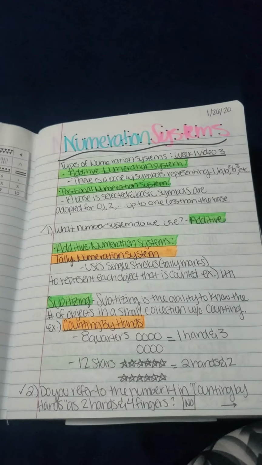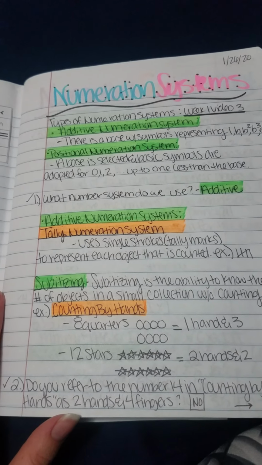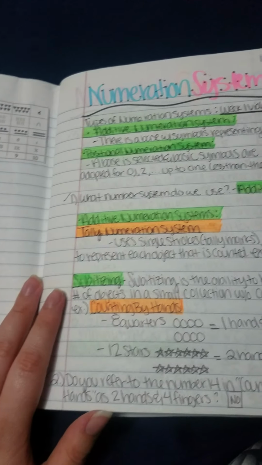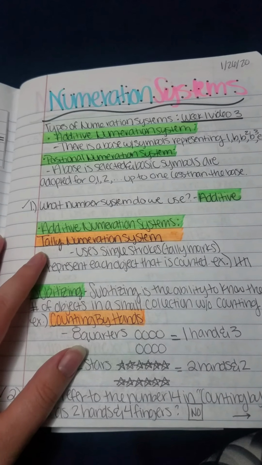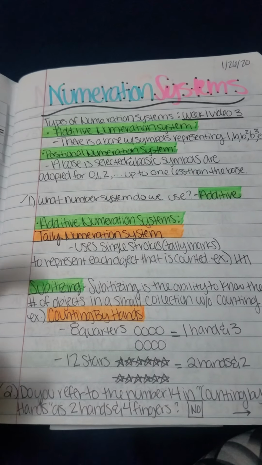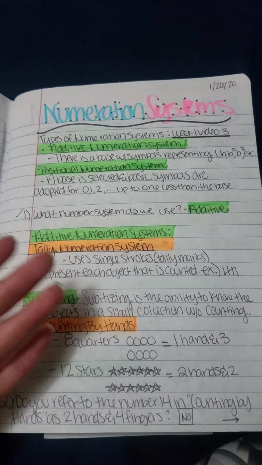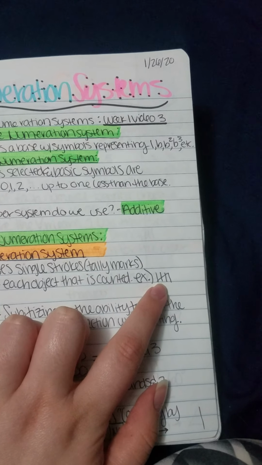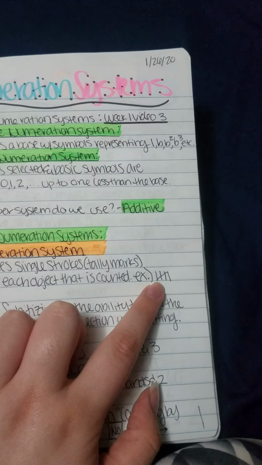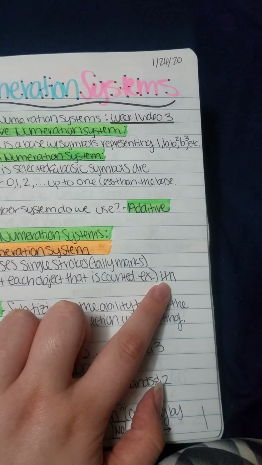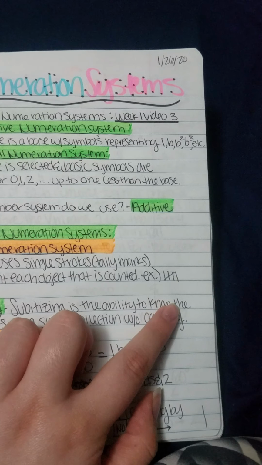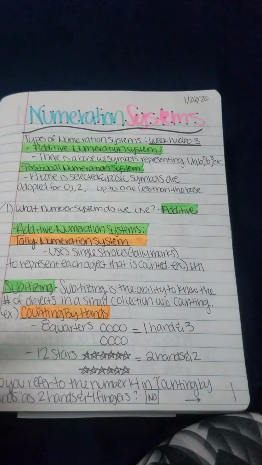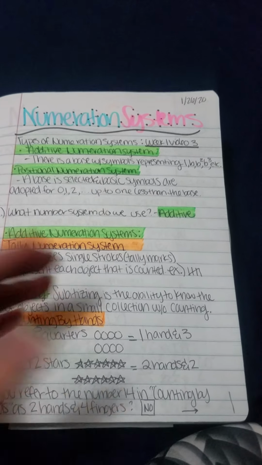Moving on to page 1, this is about numeration systems, and there are several different types of numeration systems. My personal favorite is the tally numeration system, which uses single strokes or tally marks to represent each number. For example, this is represented as 5. You count 1, 2, 3, 4, and then 5. And I like that because if you say you have 15, you can easily tell it's 15 by grouping them by 5 with the tally mark slashed across, which is also very helpful when you're counting quickly.